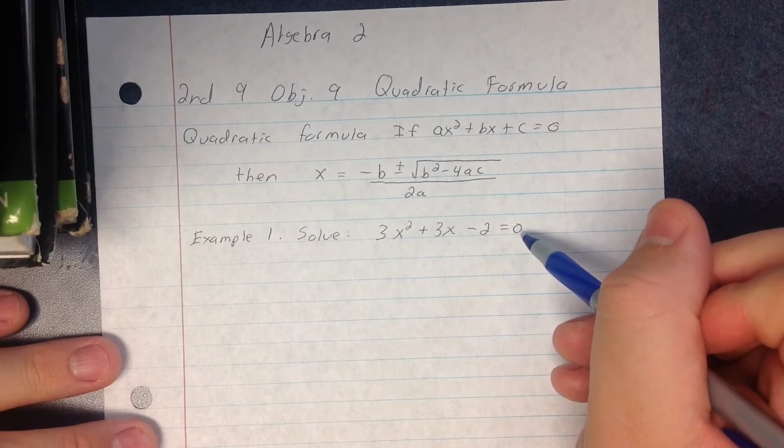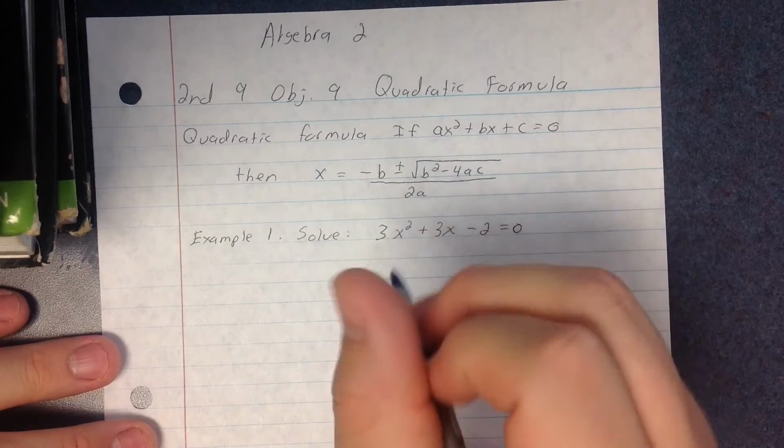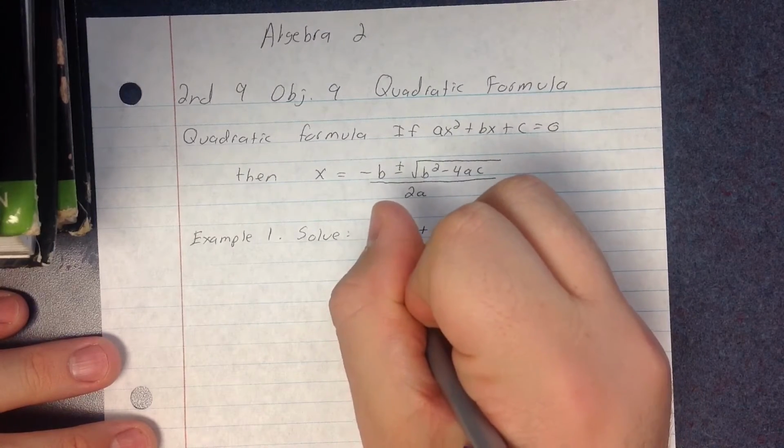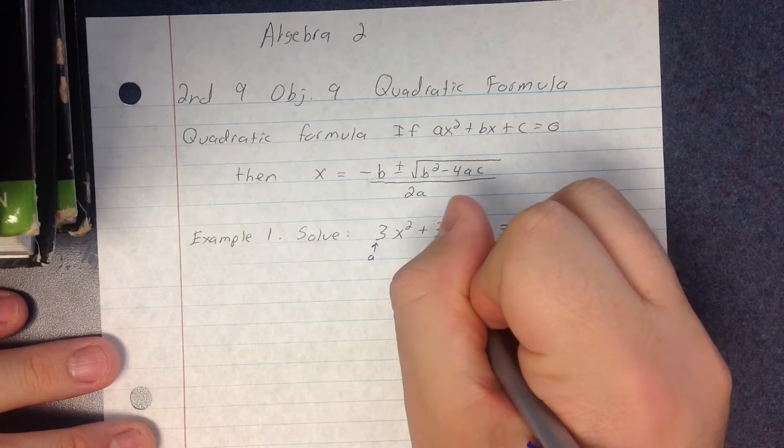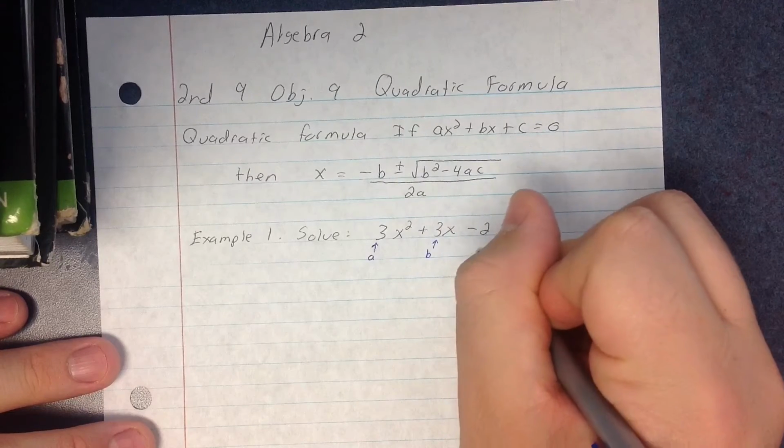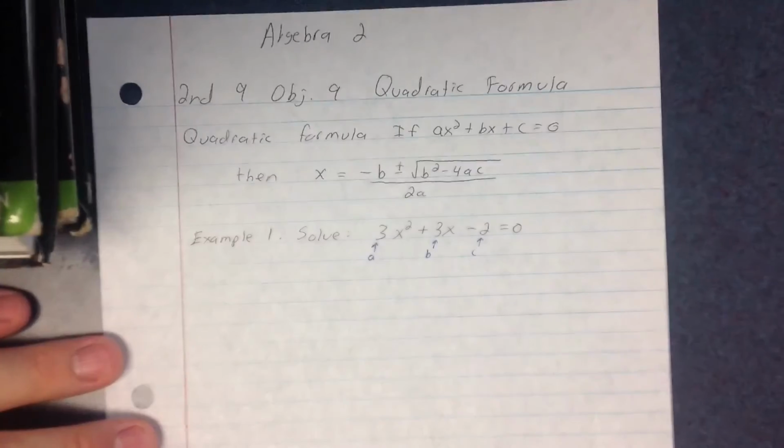Main thing is we get 0 on one side, so then we can identify a as the number in front of x squared, b as the number in front of x, and c as the constant at the end.